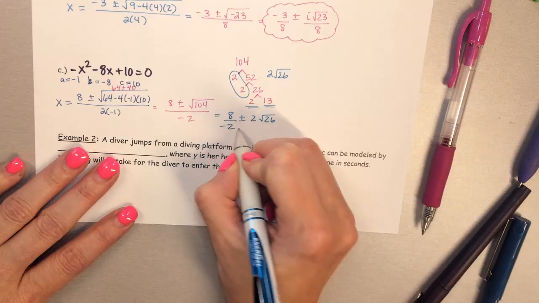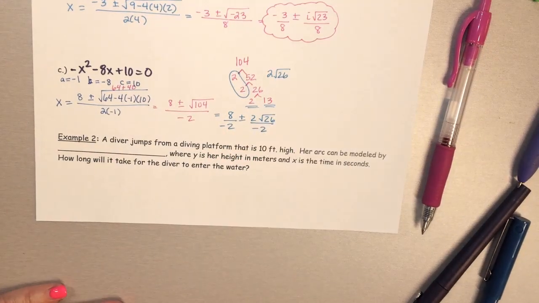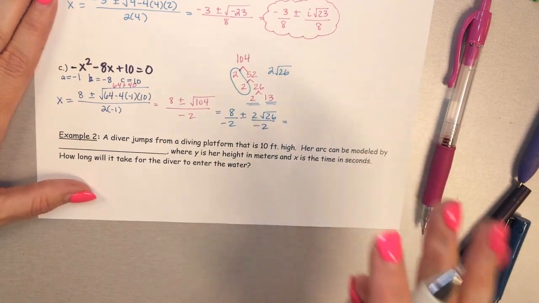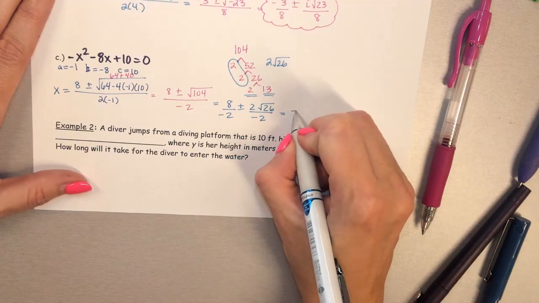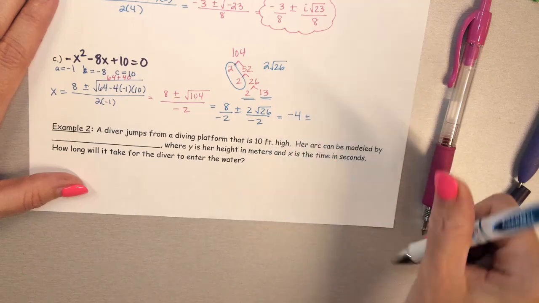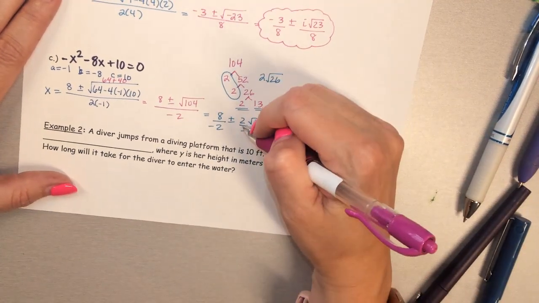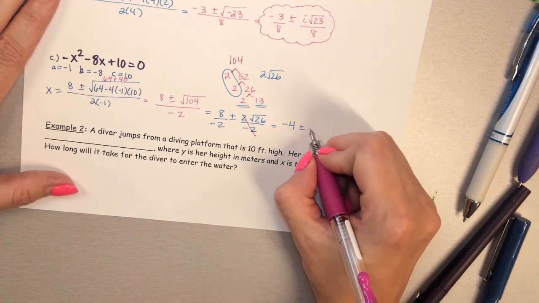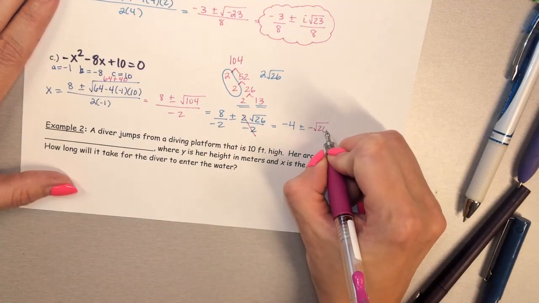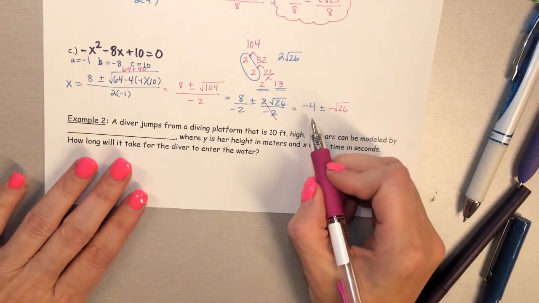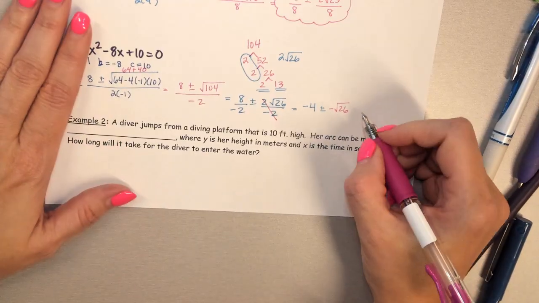And then I'm dividing both of these by negative 2. So this one is a little bit different. So you have negative 4 plus or minus. These do simplify, right? The 2 and the negative 2. And it is a negative root 26, but let's talk about what this means. This is negative 4 plus negative 26.